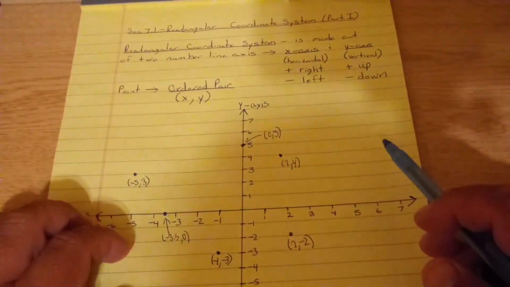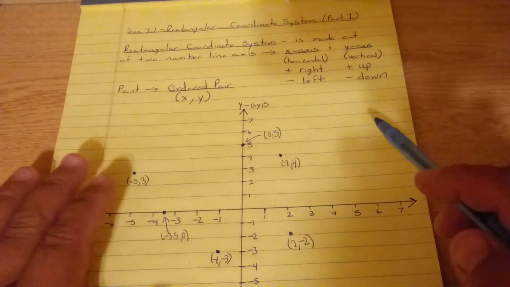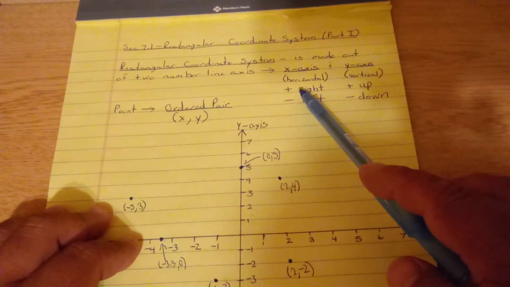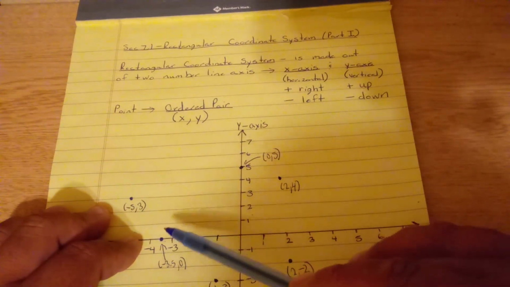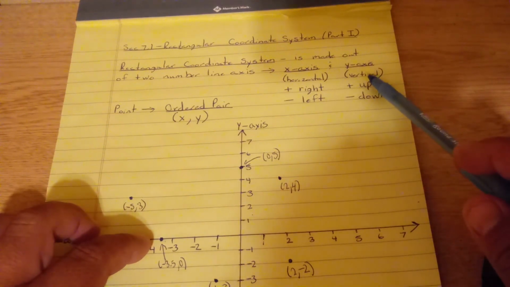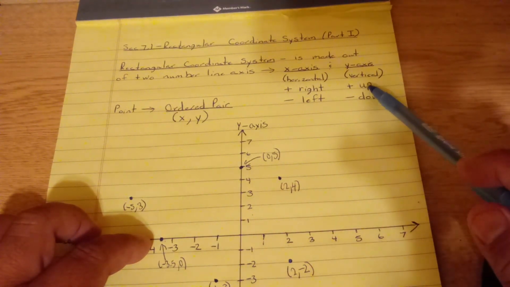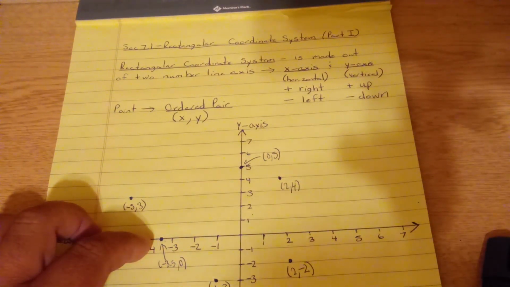All right, so once again, it's not a big deal. Just make sure that you know that the x controls the horizontal. So you start from the center. If it's positive, you move to the right. If it's negative, you move to the left. Once you reach that number, then you're either going to go up or down, depending on its value. If it's positive, it moves up. If it's negative, it moves down. All right, so this concludes part 1.